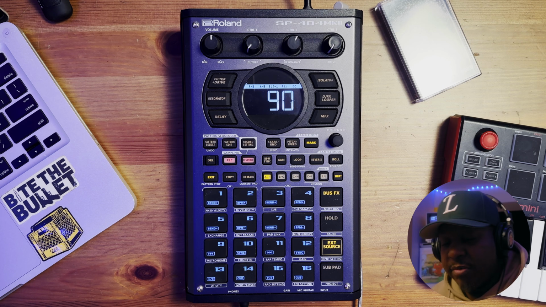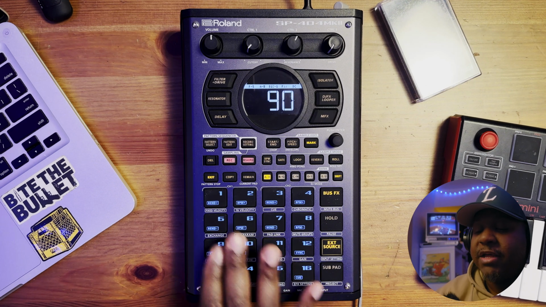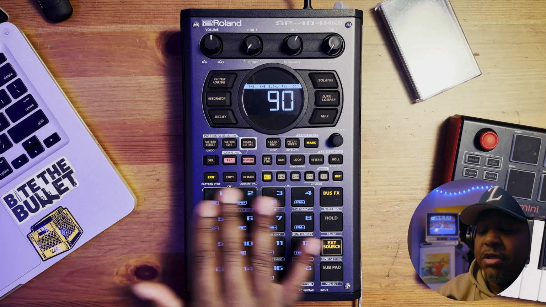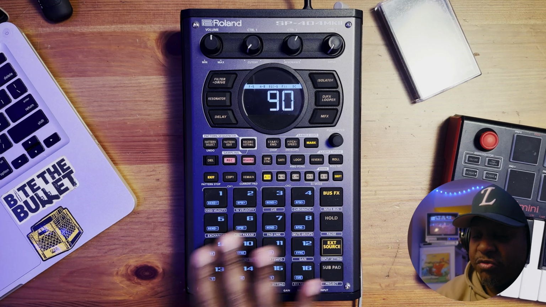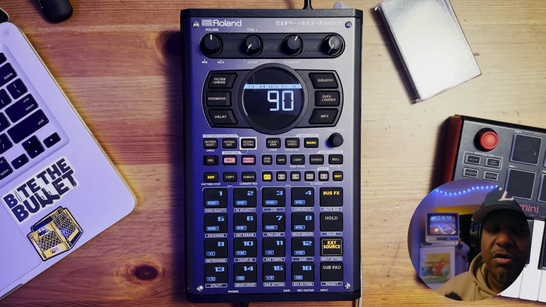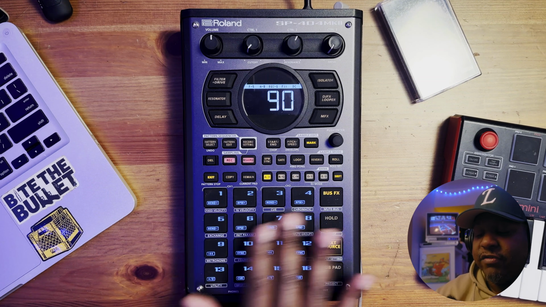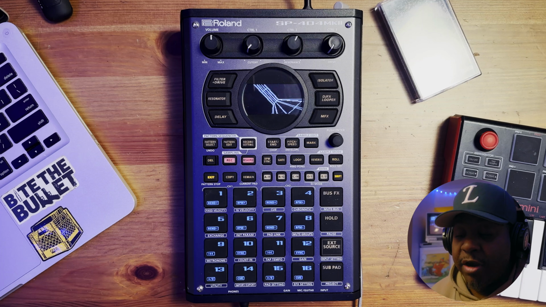So with the TR-REC mode, what you're doing is basically turning these 16 pads into a step sequencer. These 16 steps is one bar. And then as you move on, depending on how many bars you choose, you'll see the steps go from left to right all the way down to 16 and then back around.